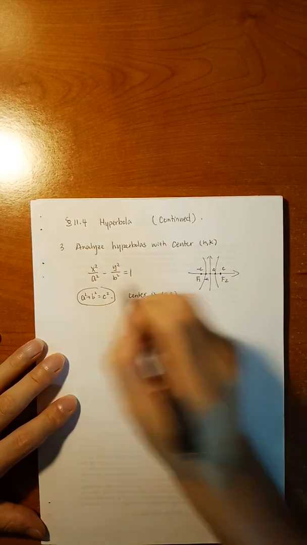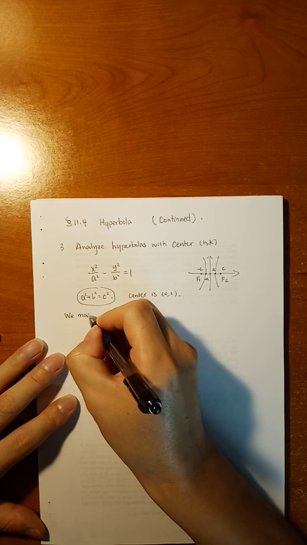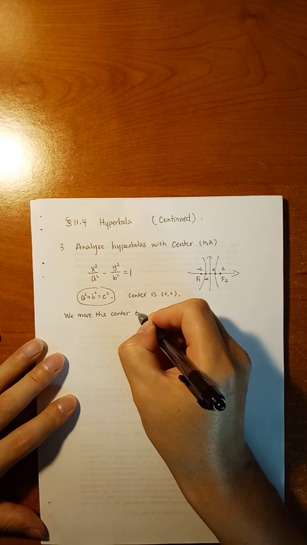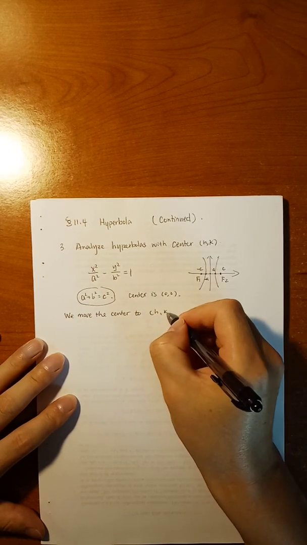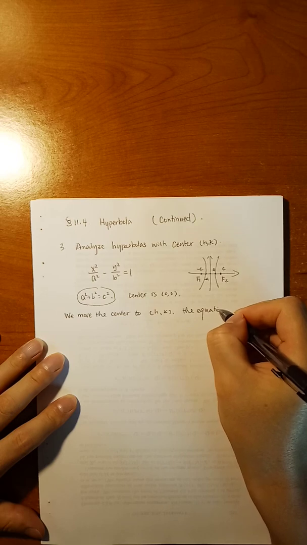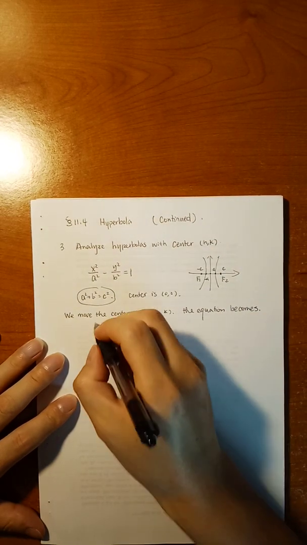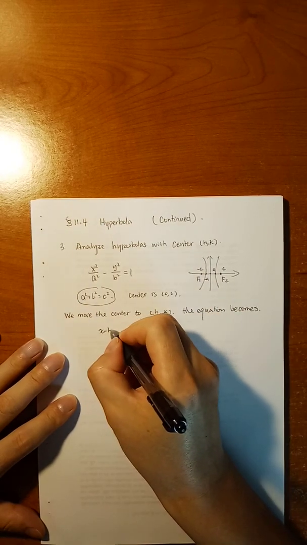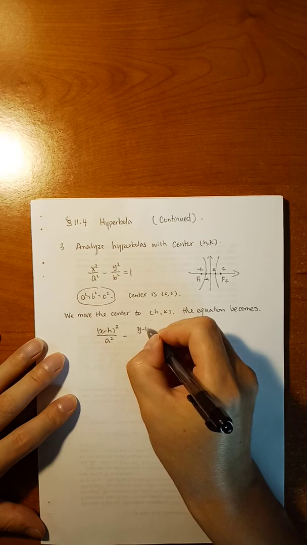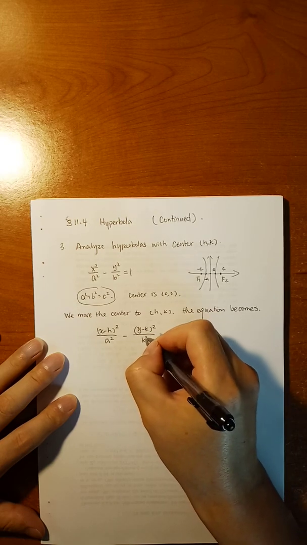If we move the center to the point (h, k), the equation becomes (x minus h) squared over a squared minus (y minus k) squared over b squared is equal to 1.